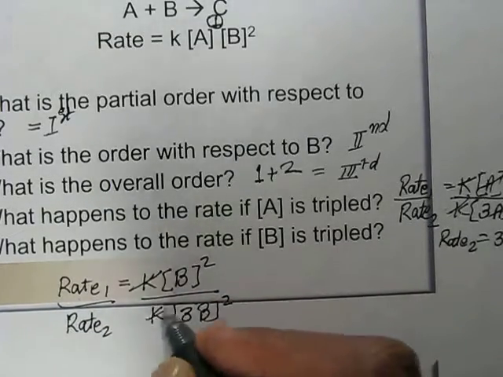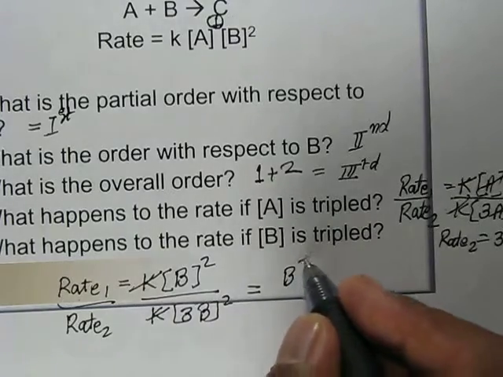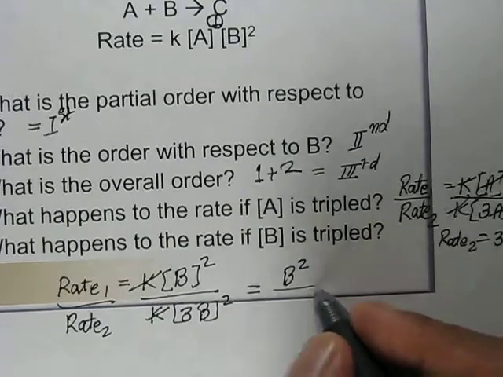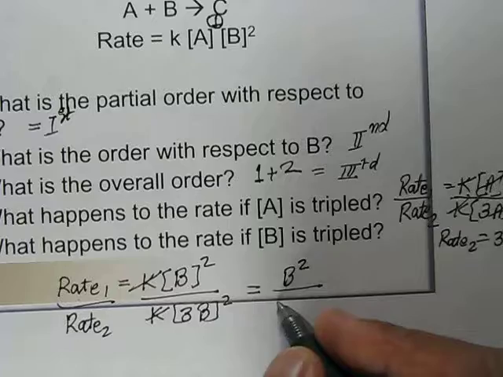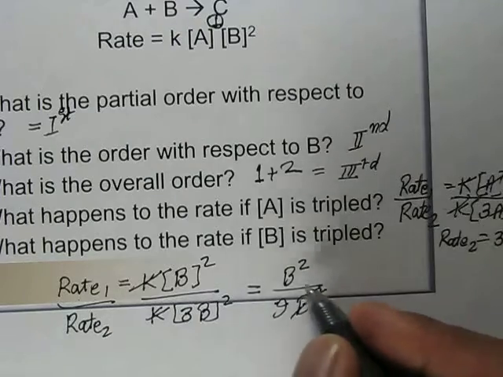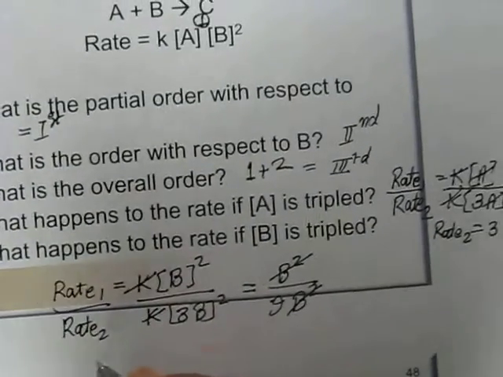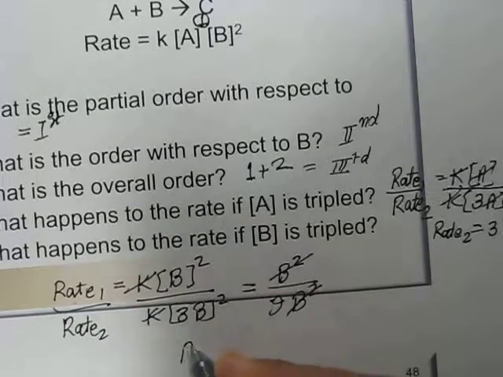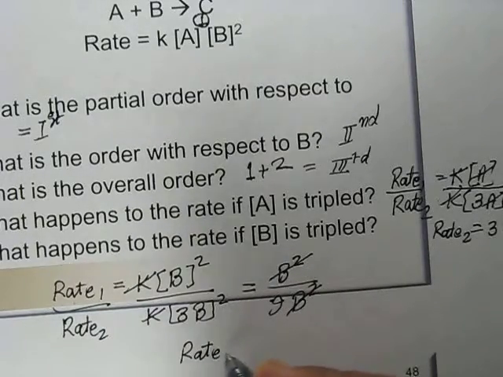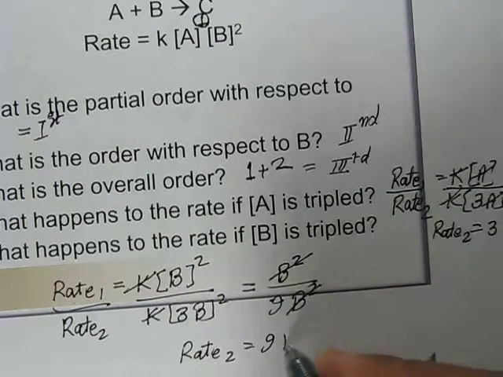Here k will be cancelled out. If you open the parenthesis, this will become 3 multiplied by 3, 9, and B squared. So B squared will also cancel. So rate 2 will become 9 times rate 1, right?